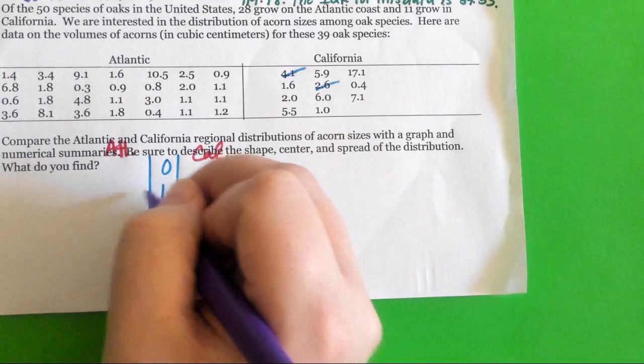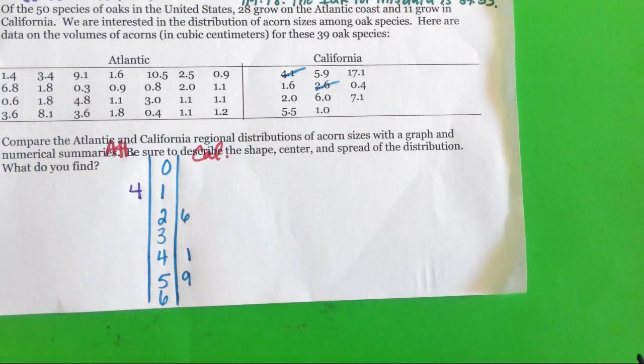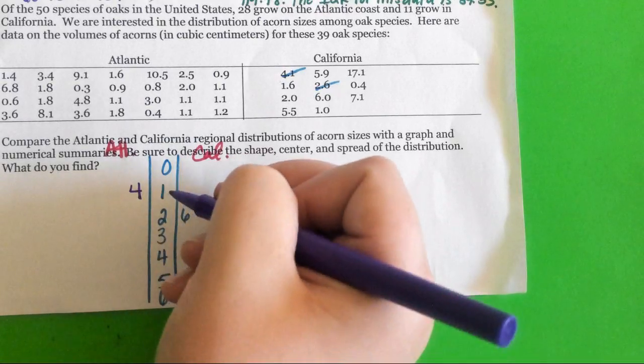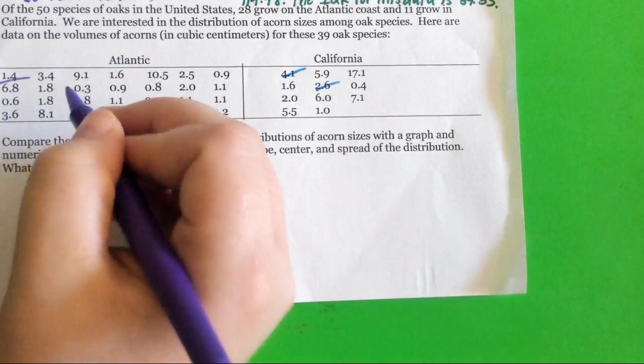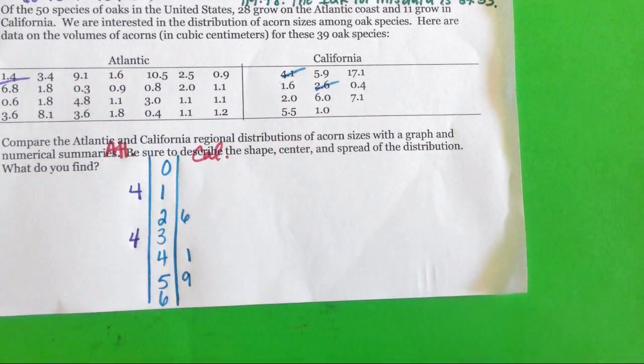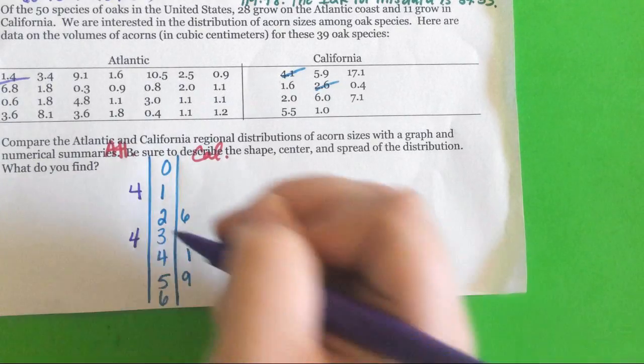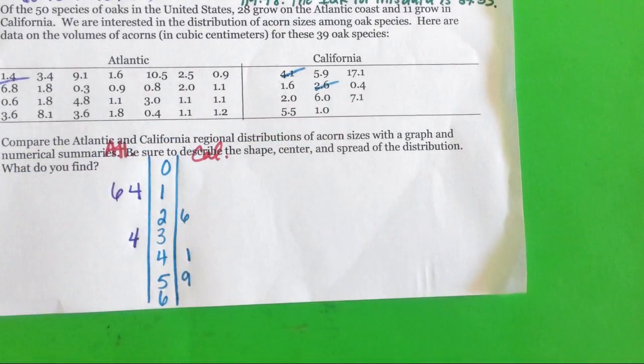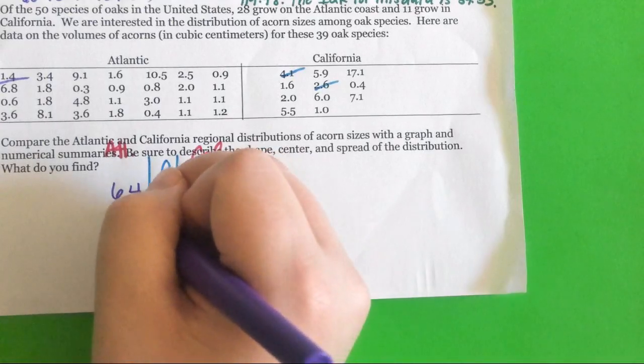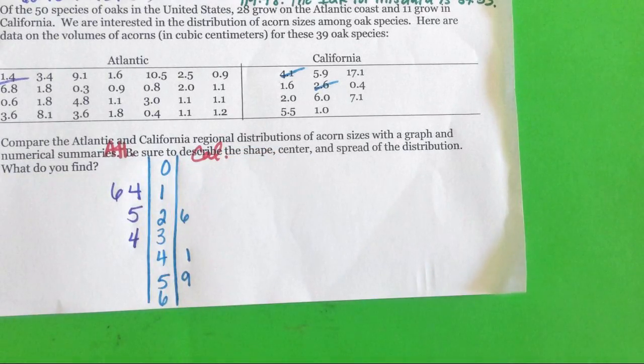So 1.4 would be 1, and then the 4 on the wrong side. So we're reading it right to left. And then 3.4, we could do it like this. And 1.6, we could do it like this. And 2.5, we could do it like this. Now, if you're like me, that looks ugly, and I don't like it. Agreed. But that is possible.